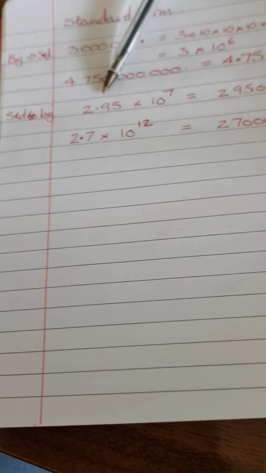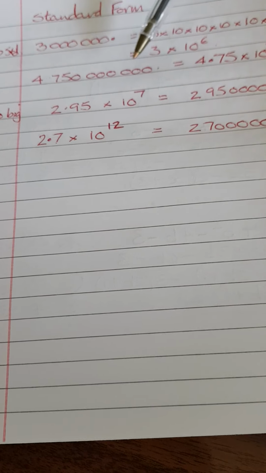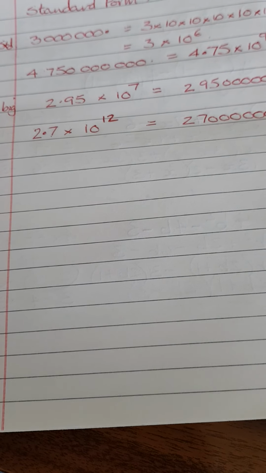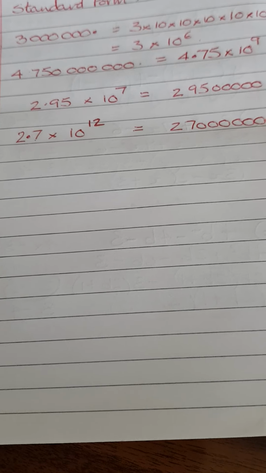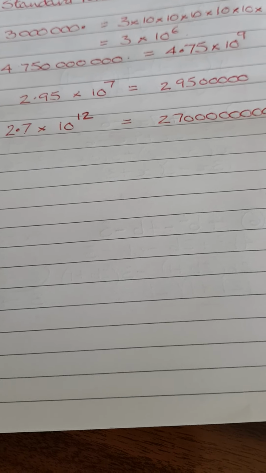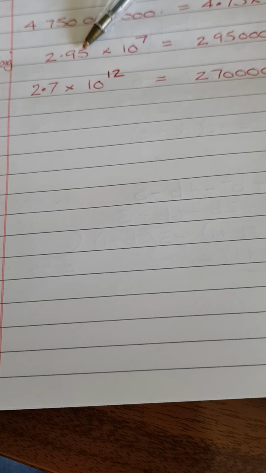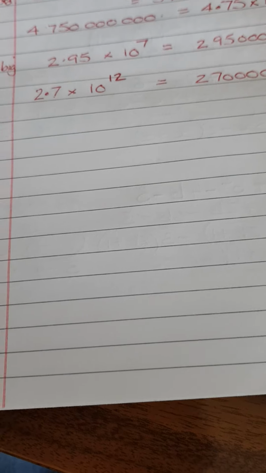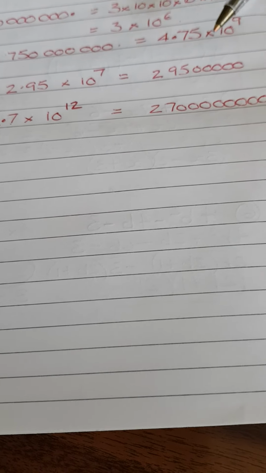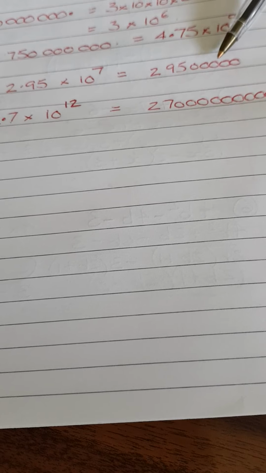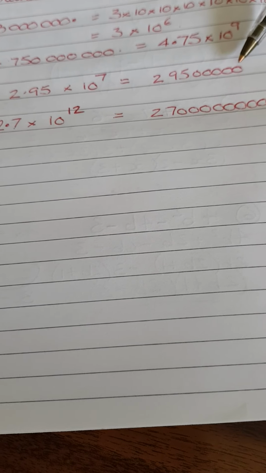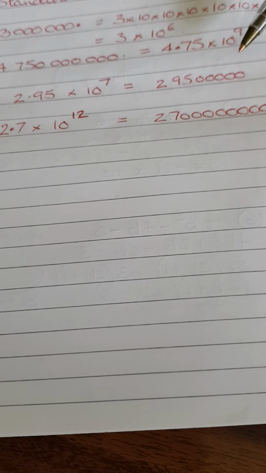Going the other way, sometimes we can be asked to start with a number written in standard form and then write that number out in full. So 2.95 times 10 to the power of 7 is a 2, followed by a 9, followed by a 5. There would be a total of 7 digits after the 2. The first 2 are taken up by 9 and then 5. If I take 2 off of that, I then have 5 numbers after it. So 1, 2, 3, 4, 5. So that's 29,500,000.